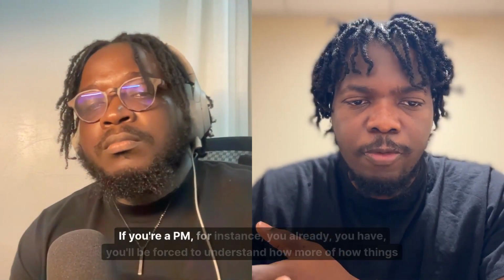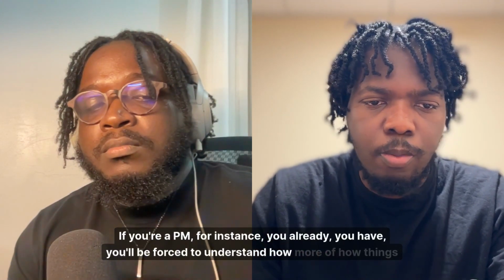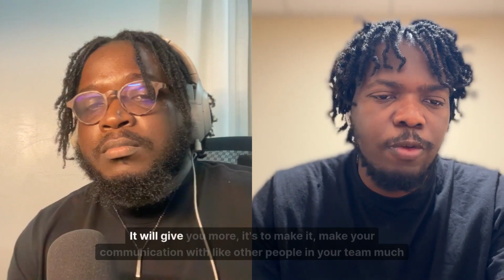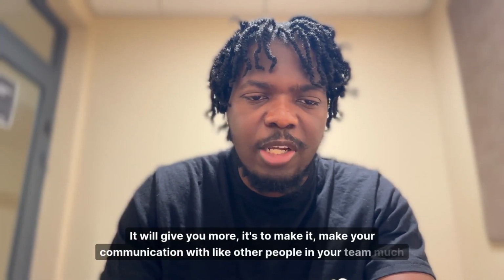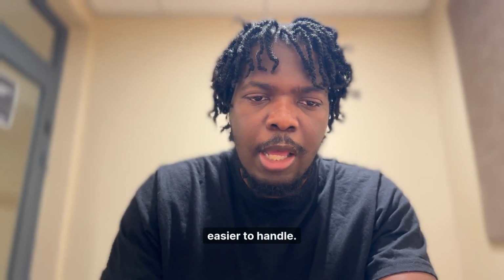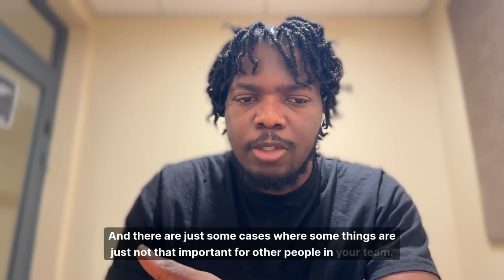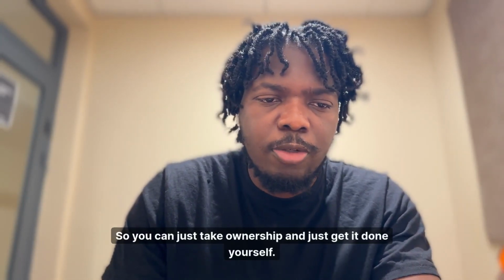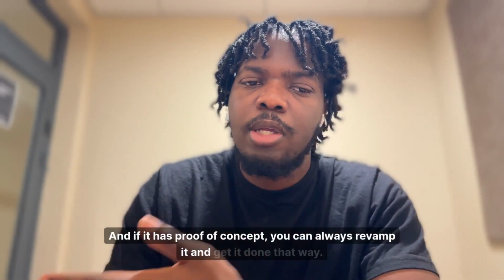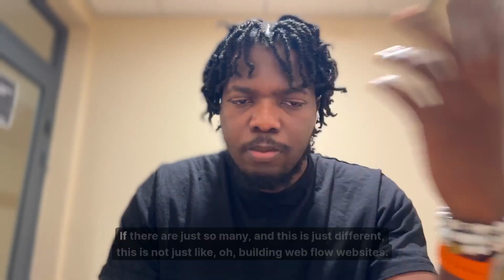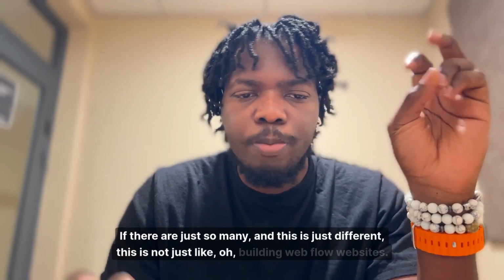If you're a PM, for instance, you'll be forced to understand more of how things are built. It will make your communication with other people in your team much easier to handle. And there are just some cases where some things are not that important for other people in your team, so you can just take ownership and get it done yourself. And if it has proof of concept, they can always revamp it and get it done that way. There are just so many, and this is just different. This is not just building Webflow websites.